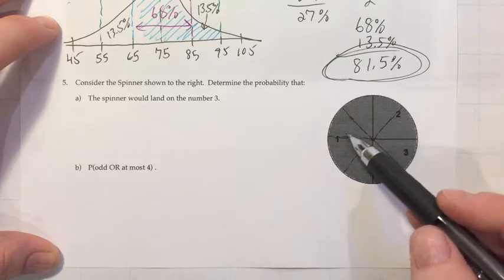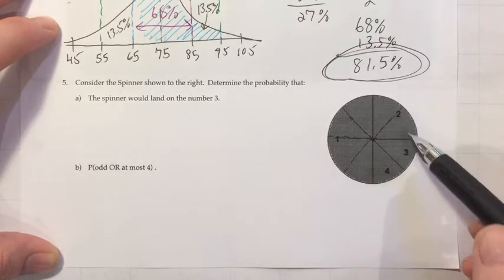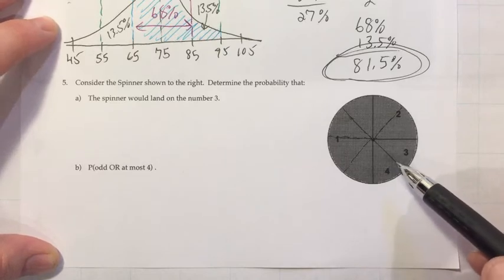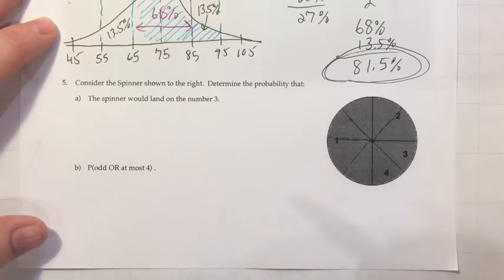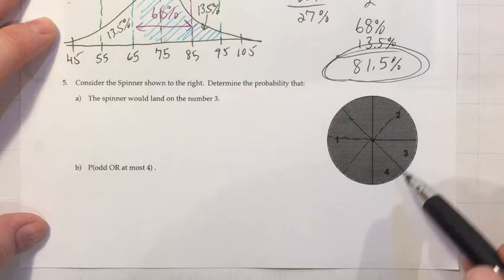And then how many are there? 1, 2, 3, 4, 5, 6, 7, 8. So each of these pieces is 1/8 of the circle. And in order to calculate probabilities accurately, you need to have equal size pieces.